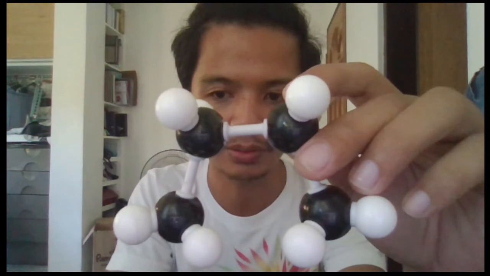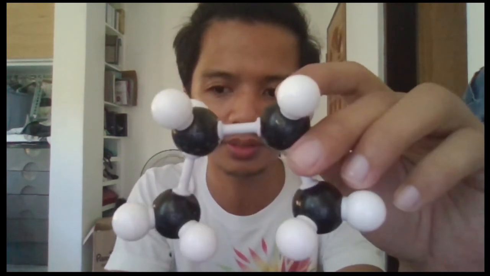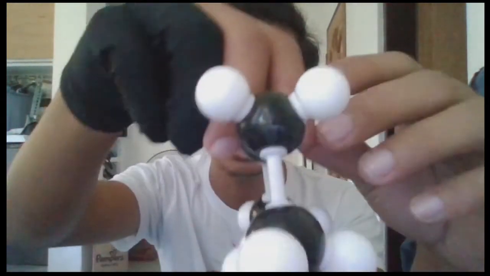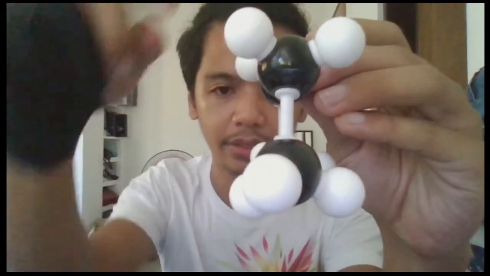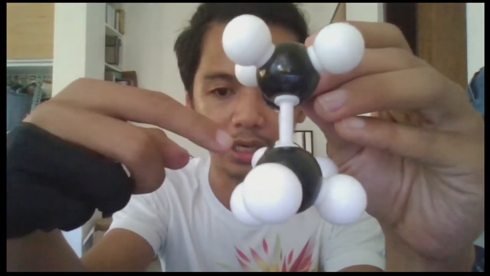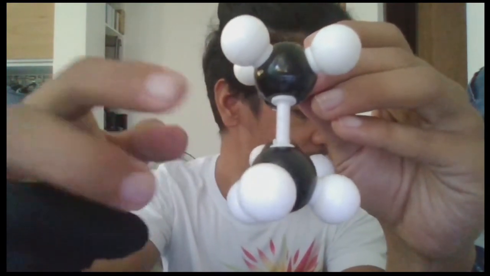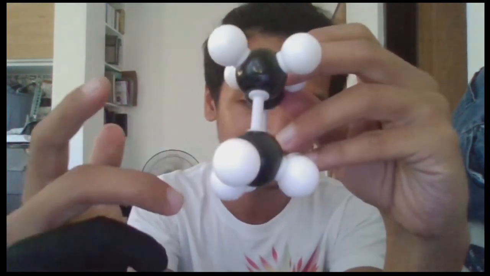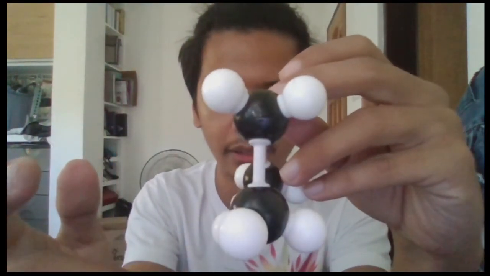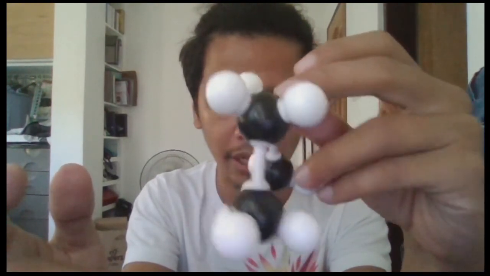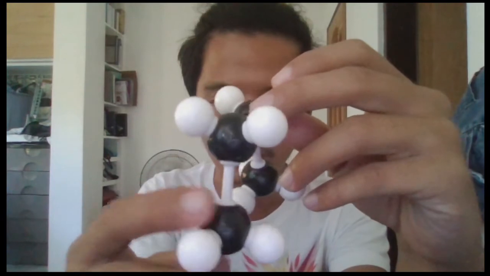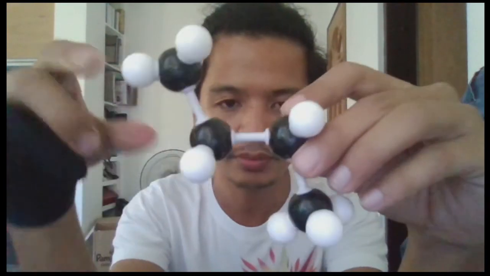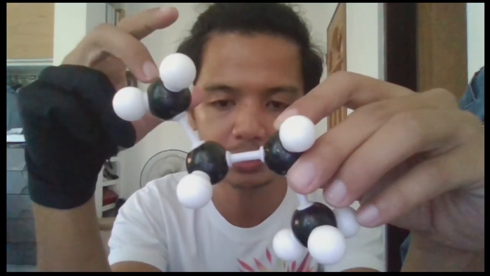By eclipse position, if you think of a solar eclipse, what lines up? Actually, that is what happens. If we look down here, those two are actually eclipsed to each other. In some scenarios, we have what are called conformations, but I will not discuss that much here. But basically, with this type of organic chemicals, their preference is the staggered.